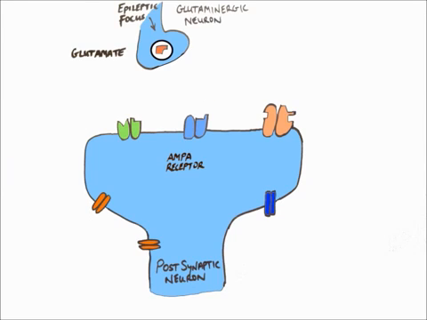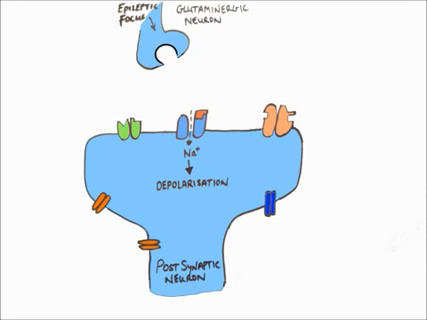Next, we will look at the AMPA receptor. Again, when an action potential leaves the epileptic focus and reaches the glutamanergic neuron, glutamate is released. As mentioned before, the anti-epileptic lamotrigine stops glutamate release from glutamanergic neurons. In the absence of lamotrigine, glutamate is released and binds to the glutamate site of the AMPA receptor, opening the channel. Sodium ions enter the postsynaptic neuron through the channel, causing depolarization, excitation, and spread of the epileptic action potentials, causing seizures.